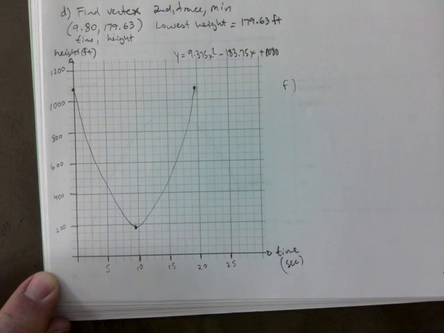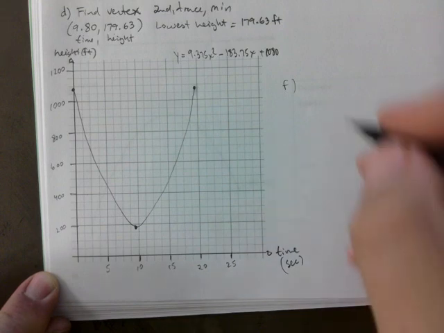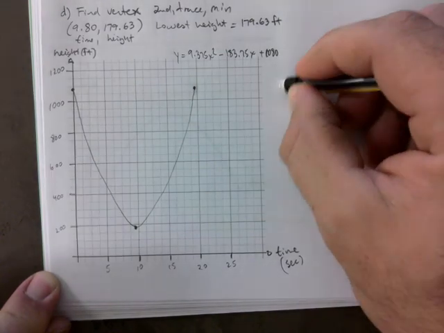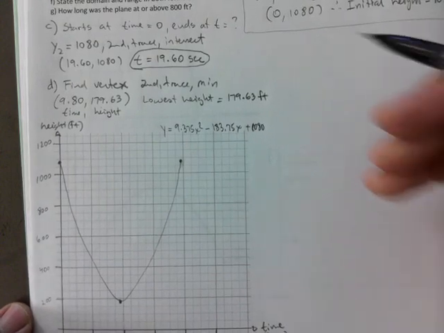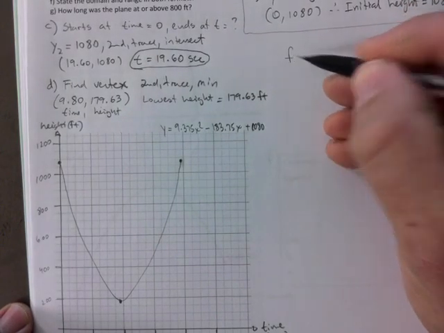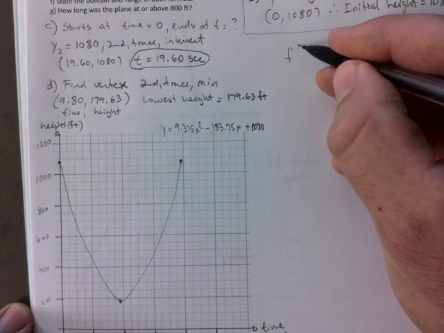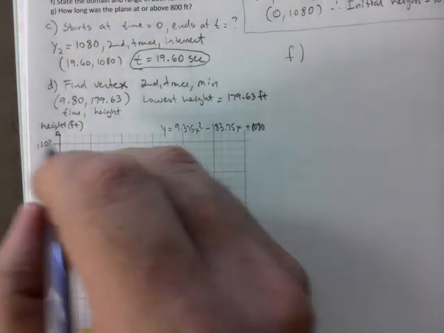Right, F, domain and range. Oh, you know what? I need more space. I'm going to use my space wisely here. I'm going to do the F right here. So this was E here for the graph.